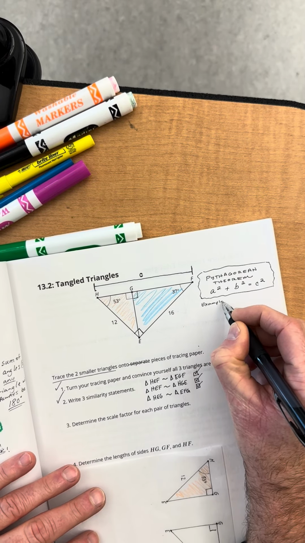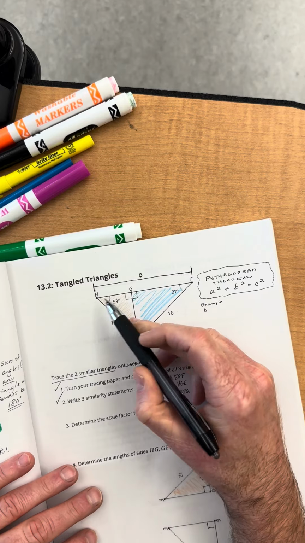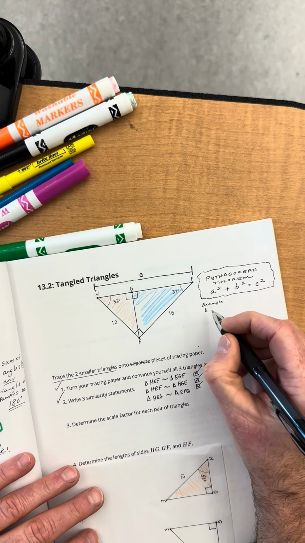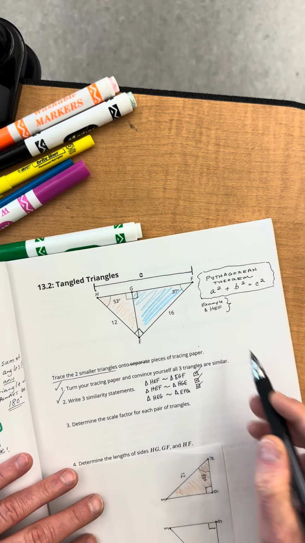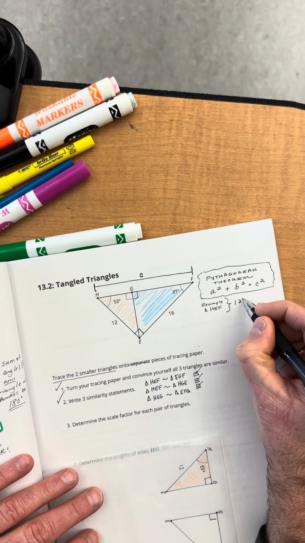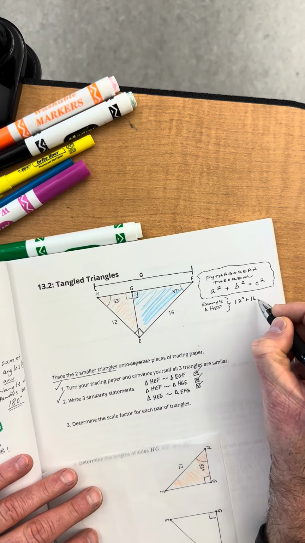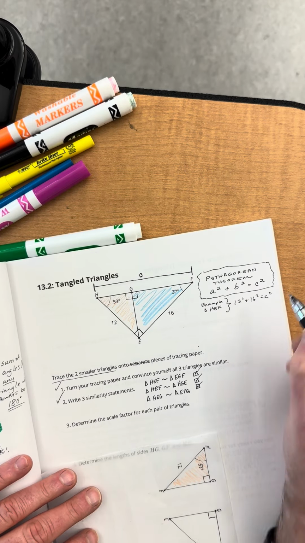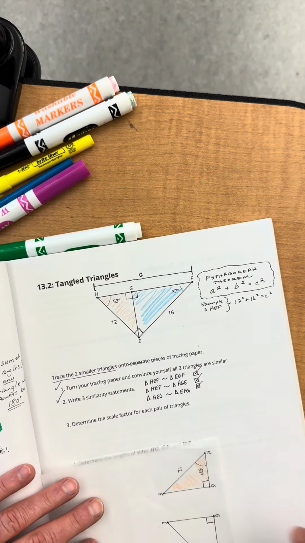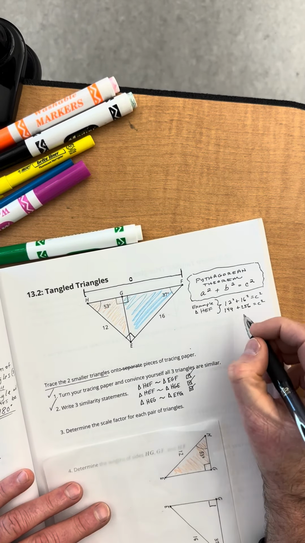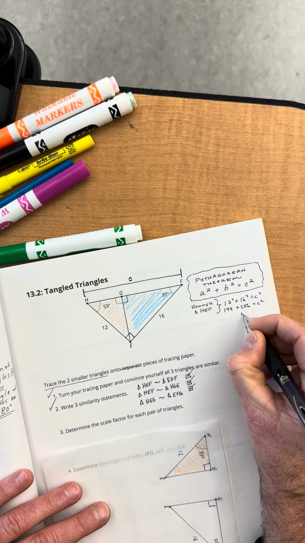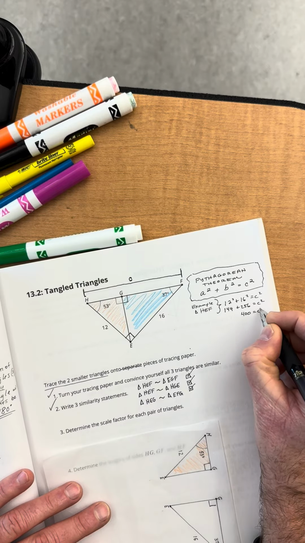The example is triangle HEF, and I'll show you why we're going to do that. 12 squared plus 16 squared equals c squared. We got to solve for this c. 144 plus 256 equals c squared. This plus this is 400 equals c squared.